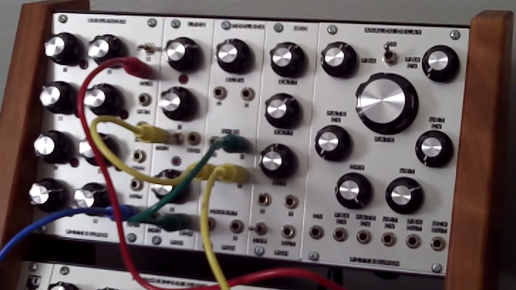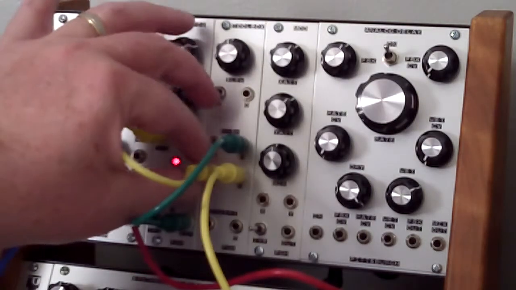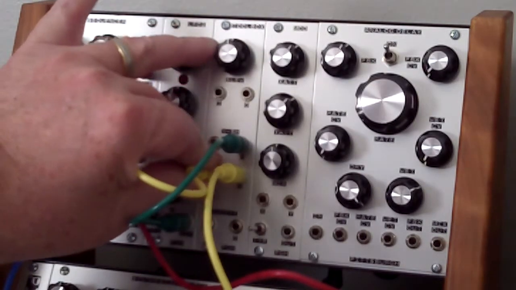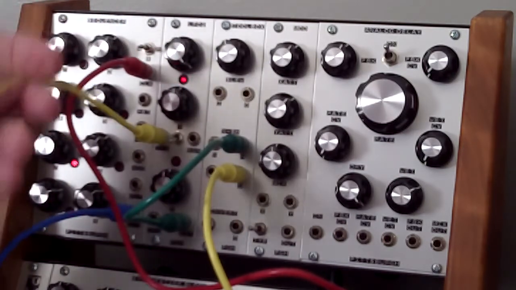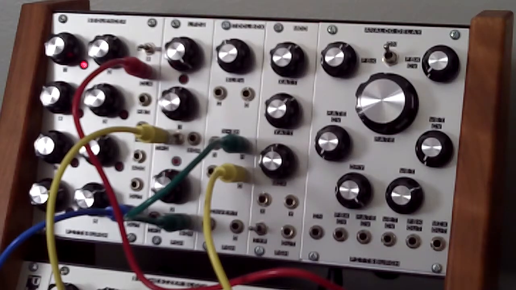Now, as we saw in the block diagram, another voltage source for the sample and hold circuit typically can be noise. In the case of the toolbox module, which has the sample and hold from Pittsburgh Modular, the noise source is internally patched to the sample and hold circuit. So if we remove the triangle wave as an input, we're automatically then restoring the noise source as the source of the sample voltage.